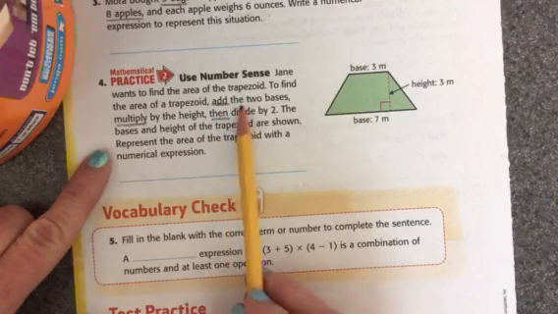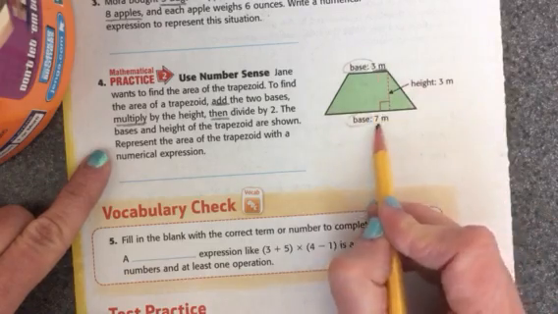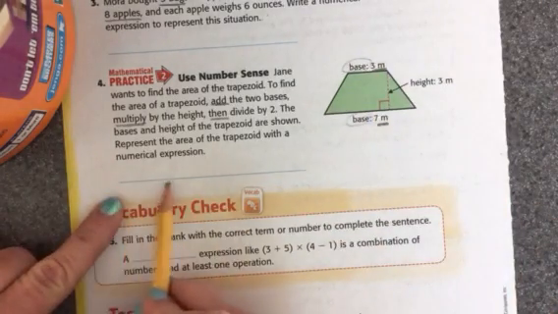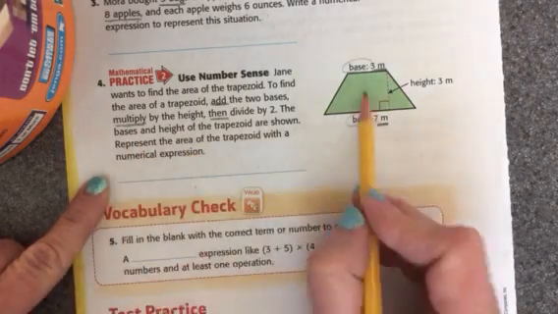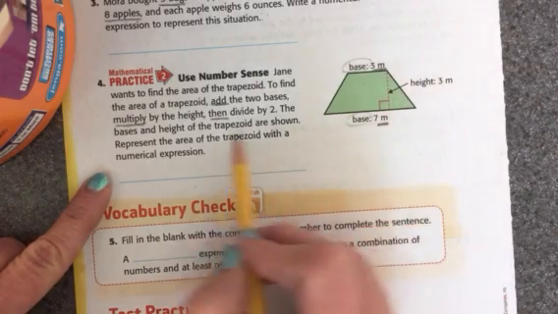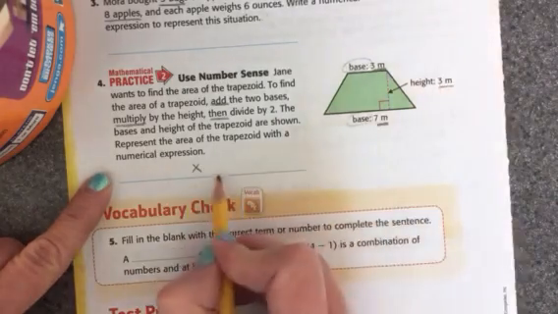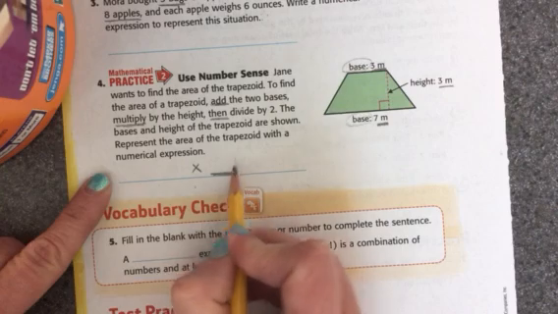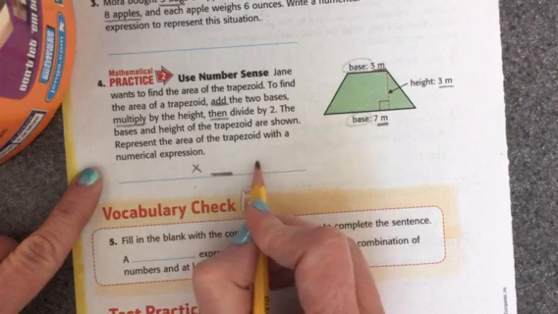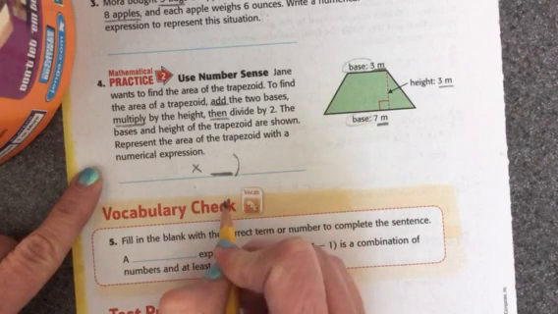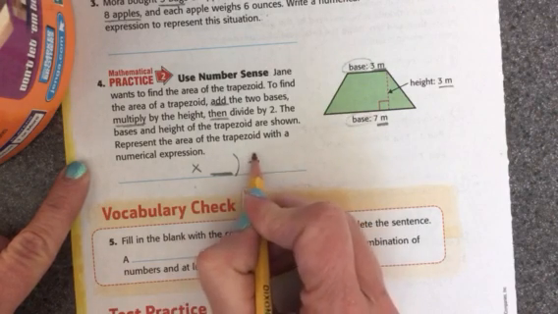I need to add the 2 bases. Well, I have a base right here and a base right here, and there's the number, 3 plus 7. So I need to write down 3 plus 7. Now I need to multiply by the height. So I will need to put the 3 plus 7 in parentheses. Multiply by the height, so I will write times, and it tells me the height right here. So I'll put the height in. Then divide by 2. So I don't want to divide until the end. So I need to put this part either in parentheses or in brackets. And then divide by 2.